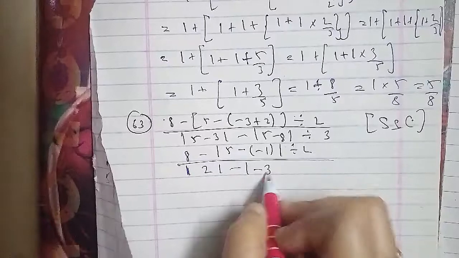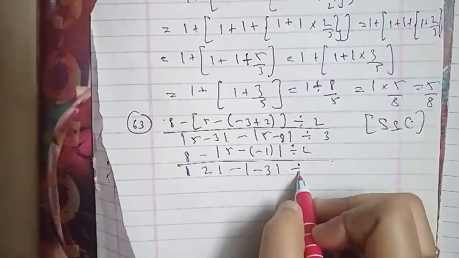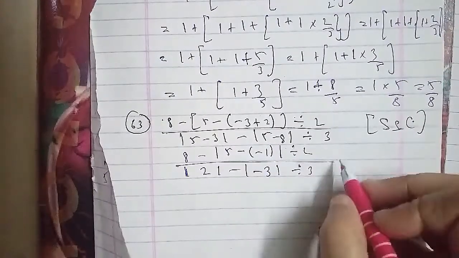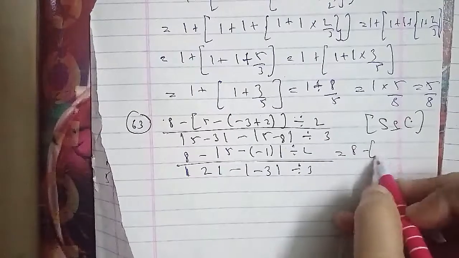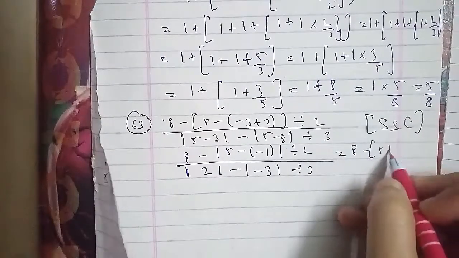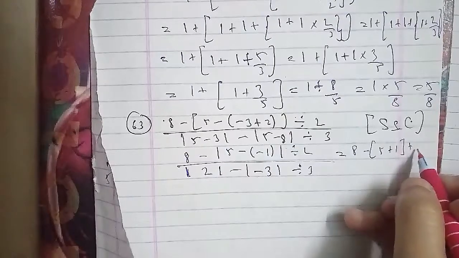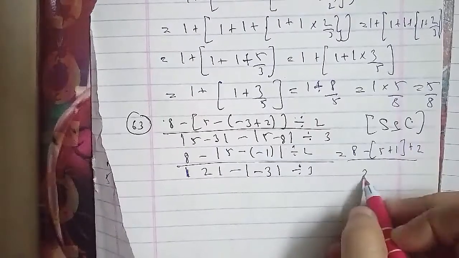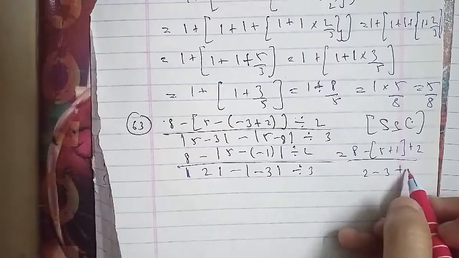8 minus 6 divided by 2 upon 2 minus 1 equals 8 minus 3, which equals 5. So the answer for this is 5. Let's go ahead with the other question, the 64th question of the session.